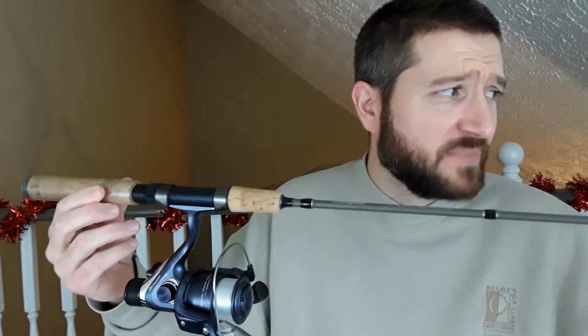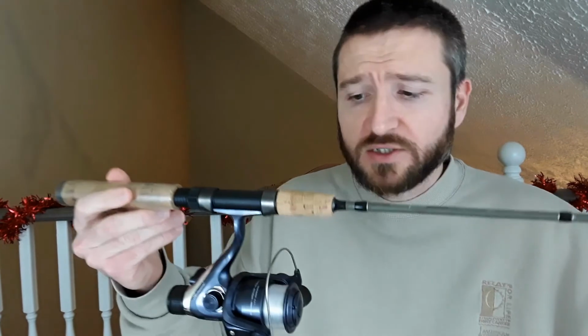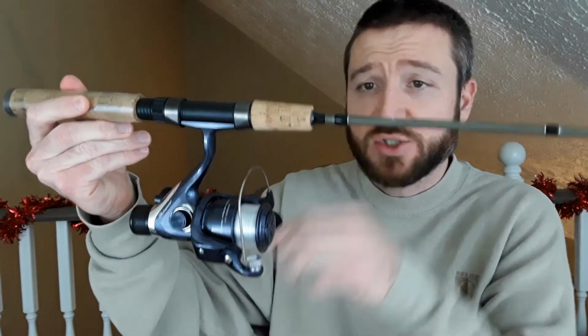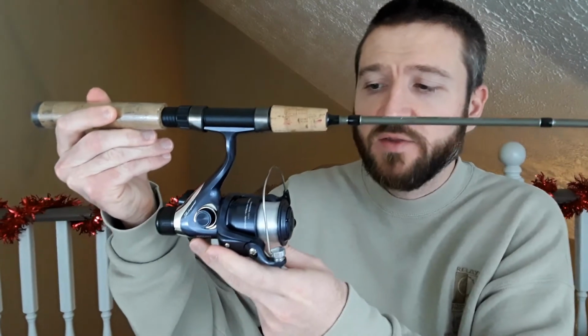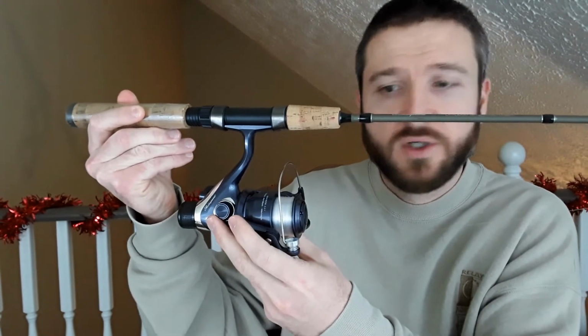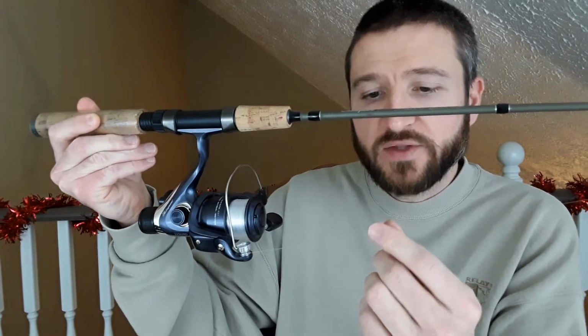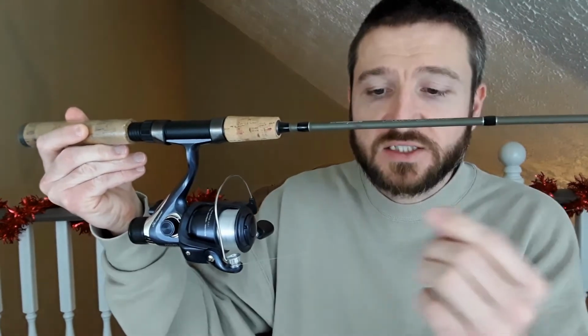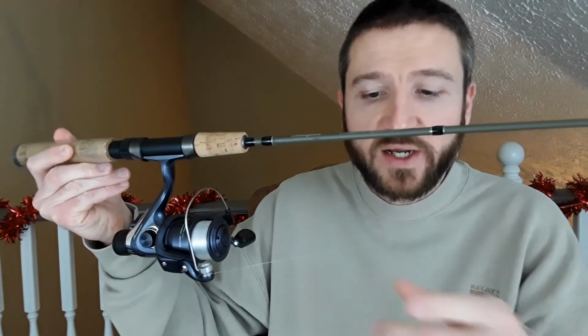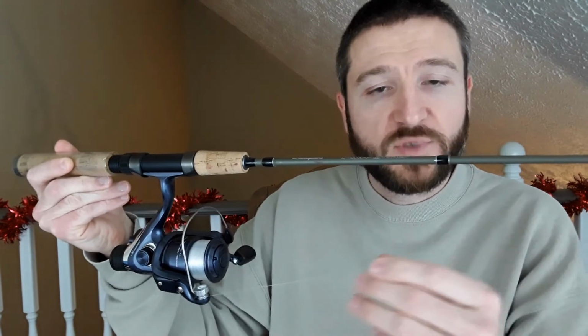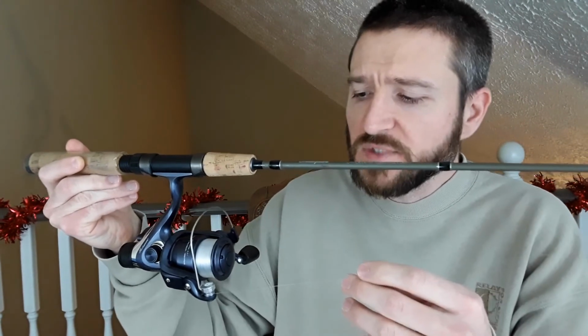This one was, I think, $18 at Walmart. And this rod was about $18 at Walmart. This reel is a Shakespeare reel, also at Walmart. I think I paid like $11 for this. This line is 6-pound test. I prefer anywhere from 2 to 6 pound. I stay in that range if I'm ultralight fishing. I think this was like $2. It's also a Walmart brand, cheap line.